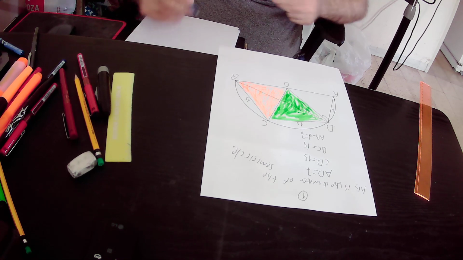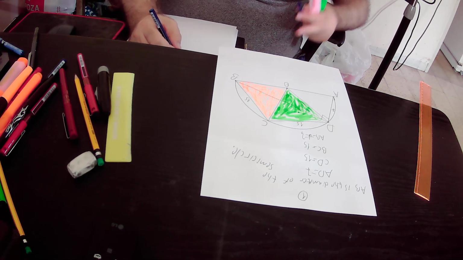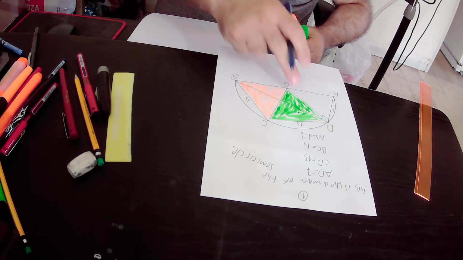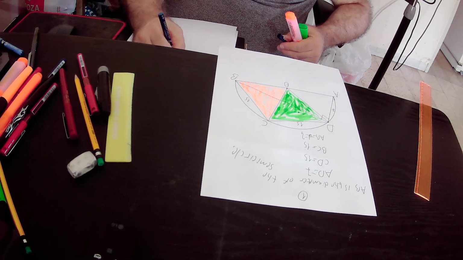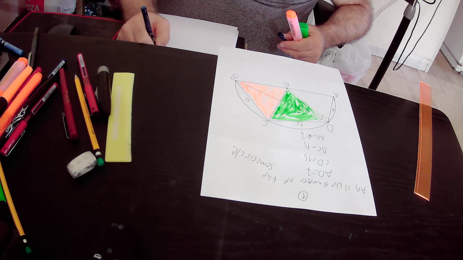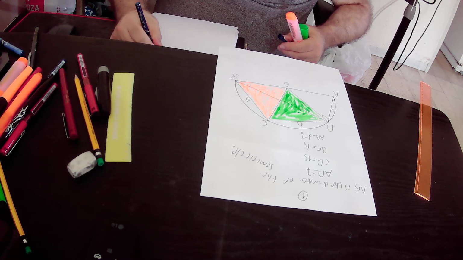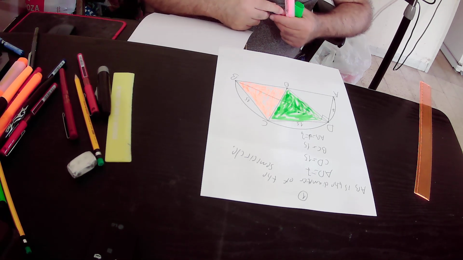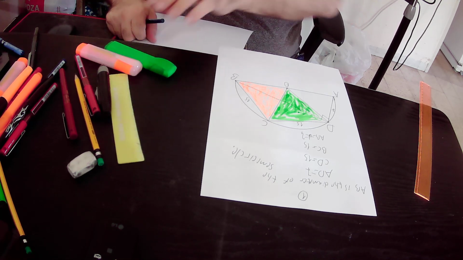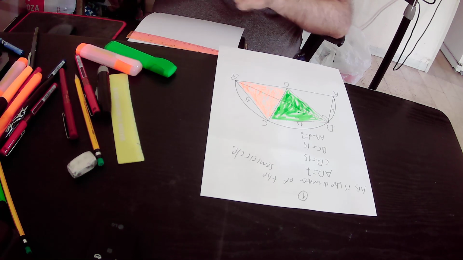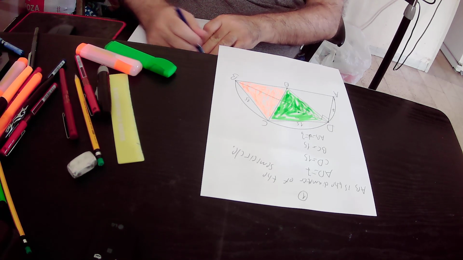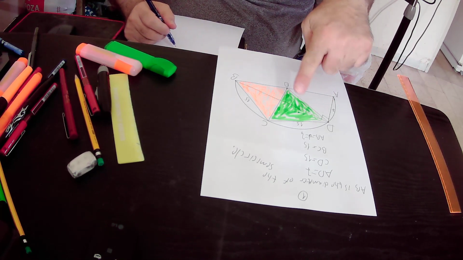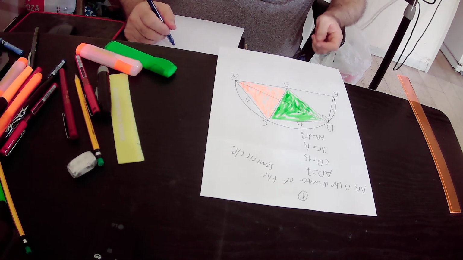So in triangles ODC, the green triangle, and triangle OCB, on those two triangles, side DC of the green triangle equals side CB of the orange triangle.